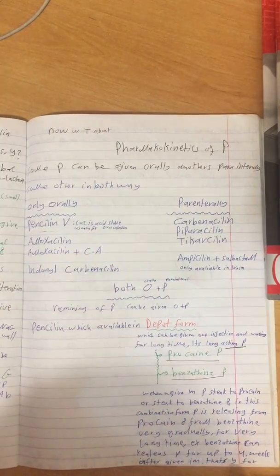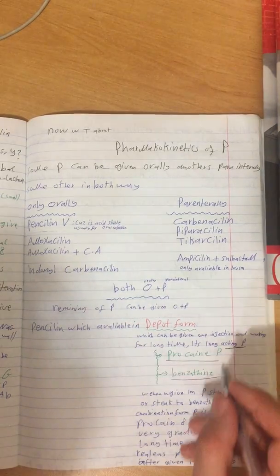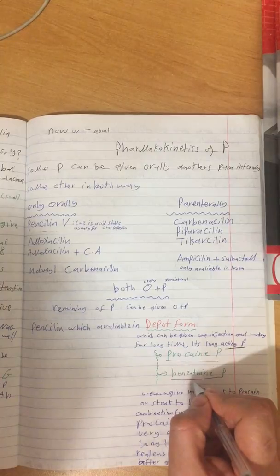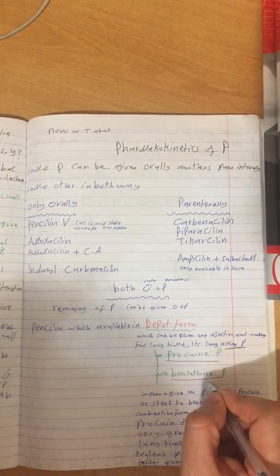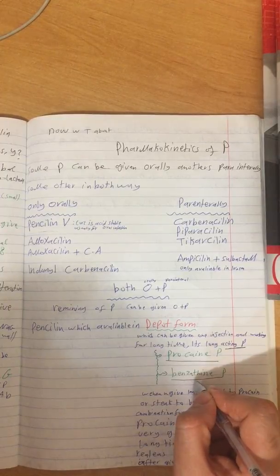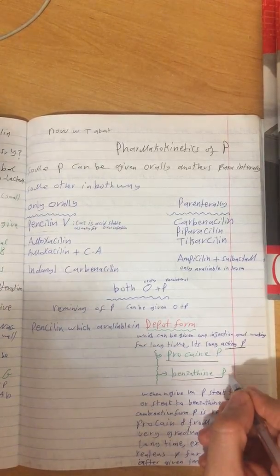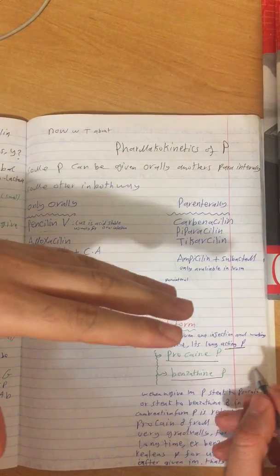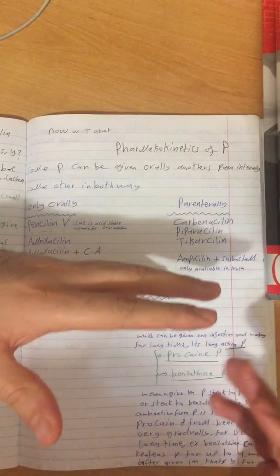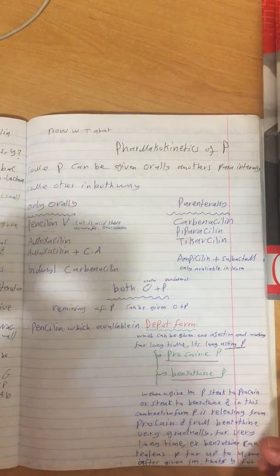For example, benzathine can release penicillin for up to 4 weeks. So if you give benzathine penicillin IM, it can release penicillin for a duration of 1 month, gradually releasing it, but in small amounts.